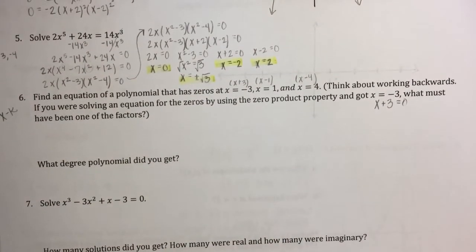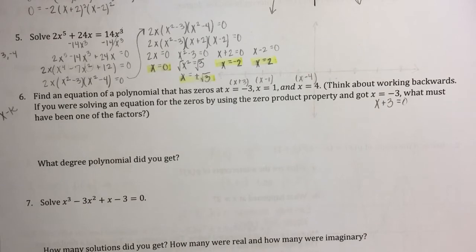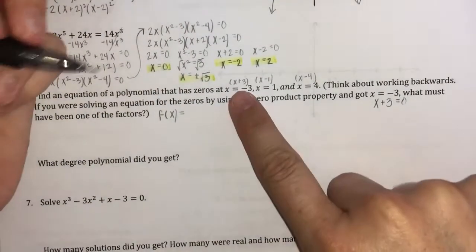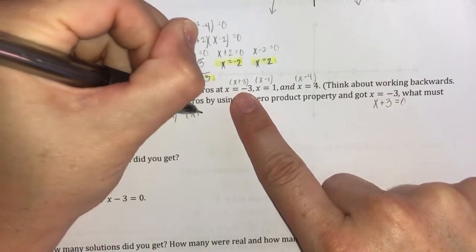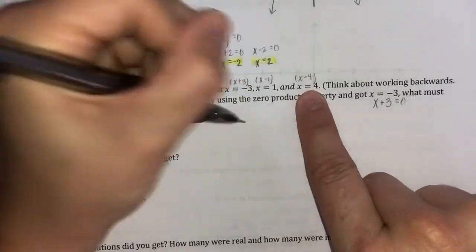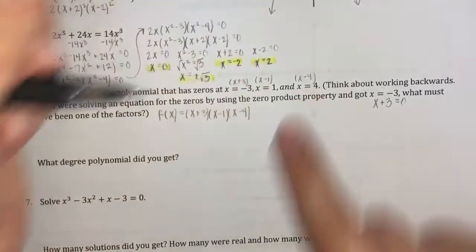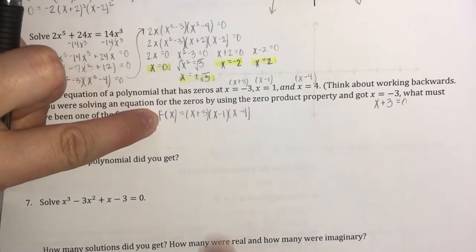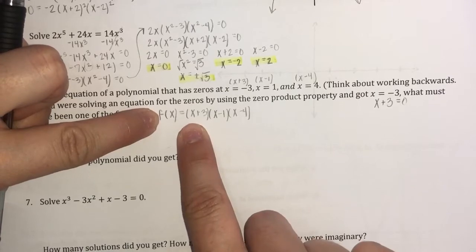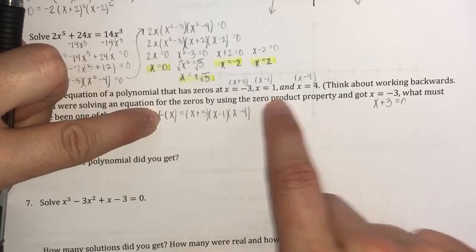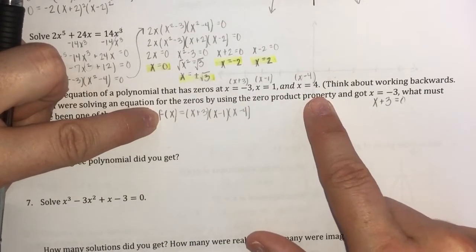And then if I want to write the polynomial function that has those zeros, I can just multiply all those factors together. So f of x equals my first factor, x plus 3, the next factor, x minus 1, and the next factor, x minus 4. Because finding the zeros means I replace f of x with 0, and then I set each factor equal to 0. So x plus 3 equals 0 would get me x equals negative 3. x minus 1 equals 0 would get me x equals positive 1. x minus 4 equals 0 would get me x equals positive 4.